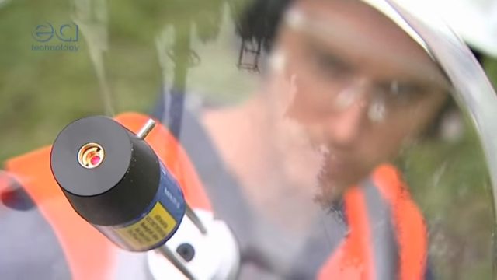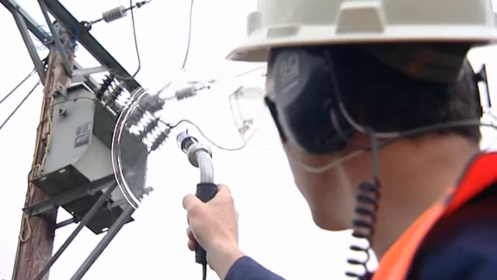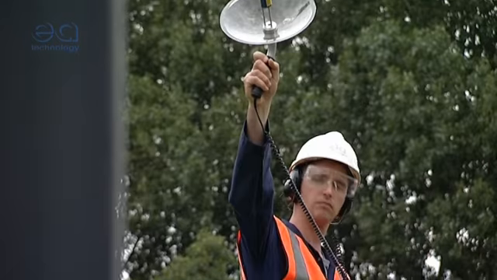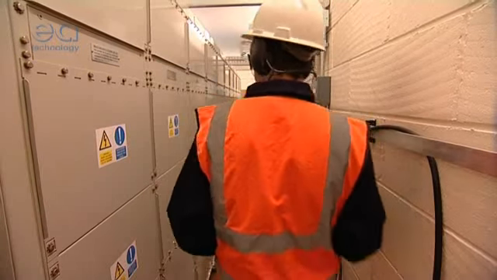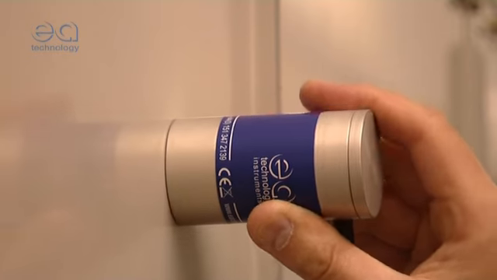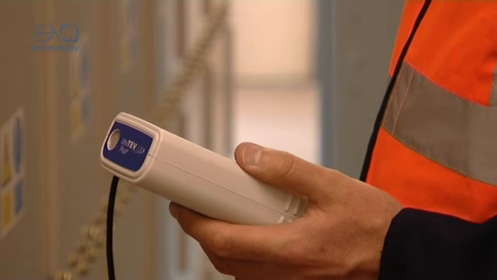And you can add an Ultra-Dish directional microphone, which increases the Ultra-TEV's range and enables you to check for PD activity on overhead assets and hard-to-reach places in your plant. And an ultrasonic contact probe, which detects and measures surface discharges in sealed chambers, such as cable boxes.